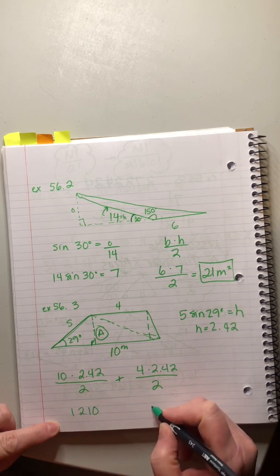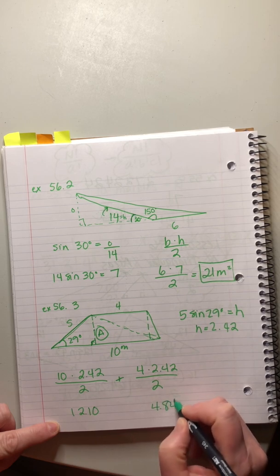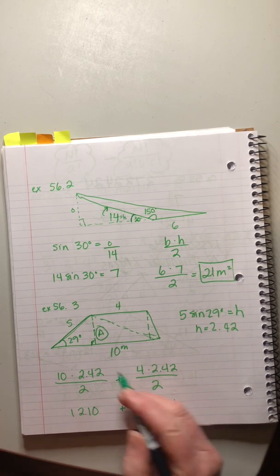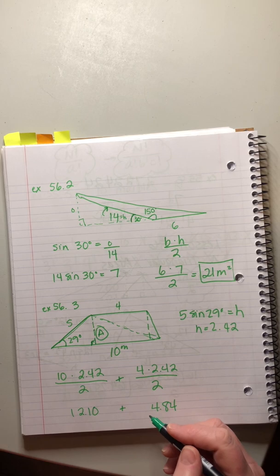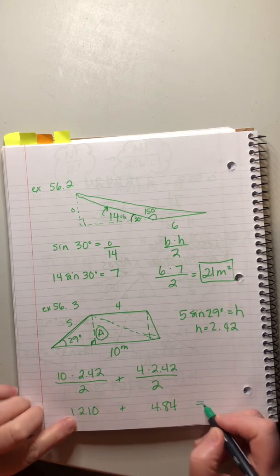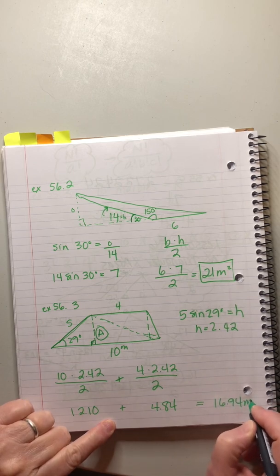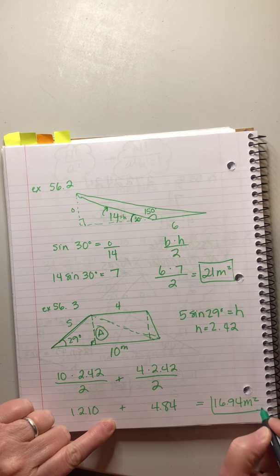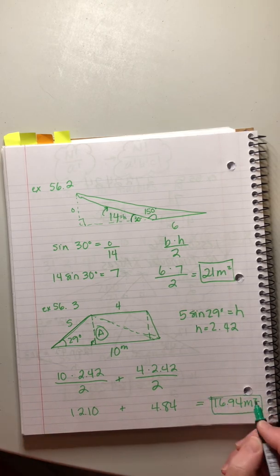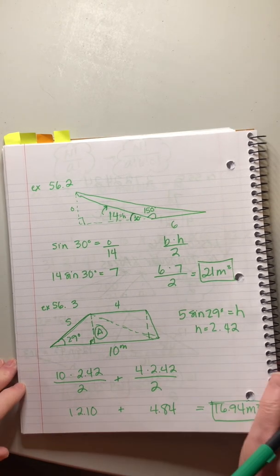This is 4.84, sorry, I can't talk. You can run these through your calculators and make sure that they all make sense. And so our total area is these two added together. It's 16.94 meters squared. Yay. All right, that was a little bit fast, but I hope you could follow.